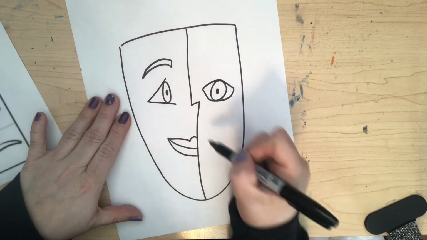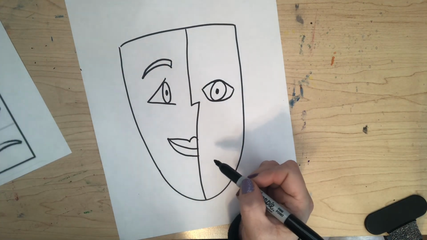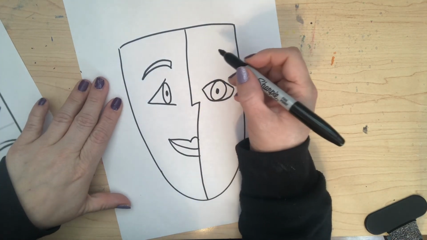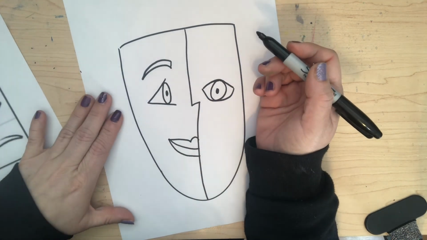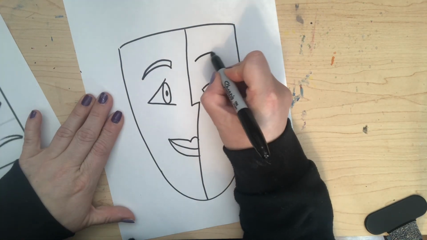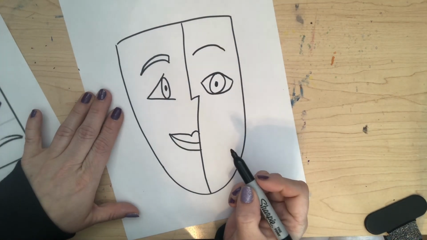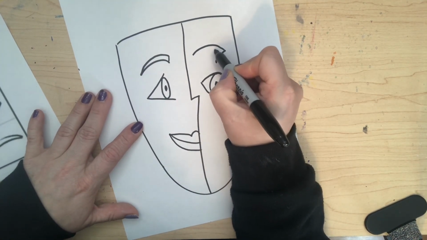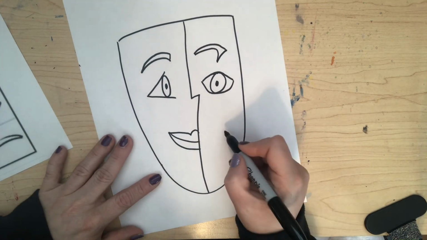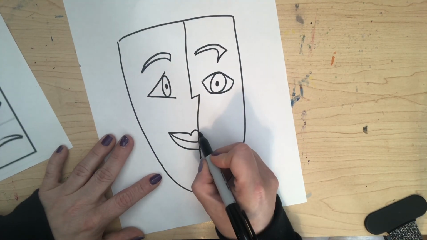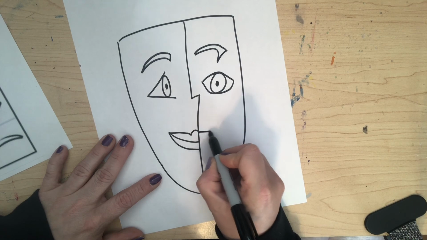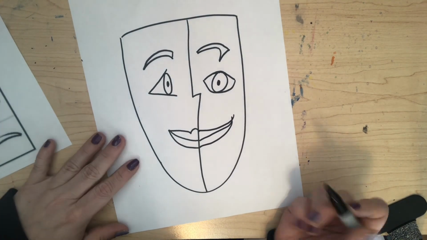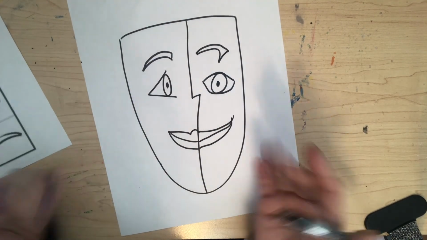The way I'm making the lines is like shapes, which is what the artist Picasso did when he created his Cubism, right? So I'm gonna do a different eyebrow here, just like that. Maybe I'll make it a little funkier here. Okay, and my nose is still there, and then this mouth maybe we'll do. Okay, so both sides look very different.